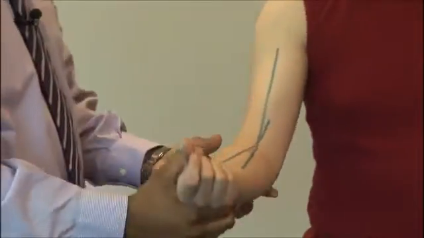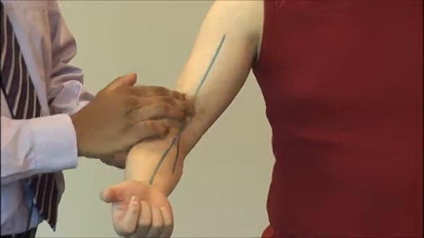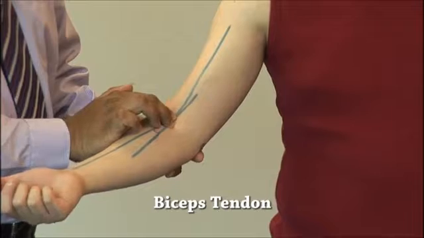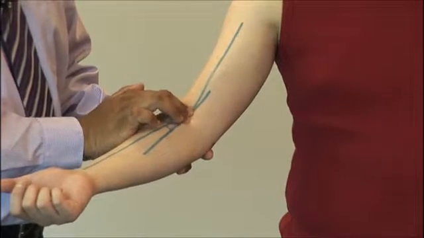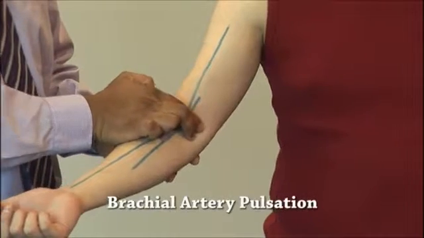On the anterior aspect, palpate the biceps and work your way down to the biceps tendon. Check for any swelling or tenderness. Just medial to the biceps tendon, you can feel the brachial pulse.